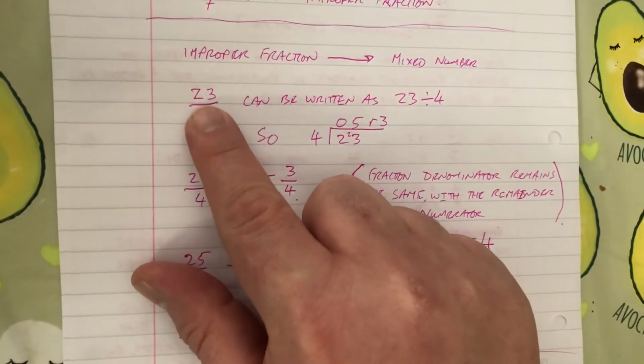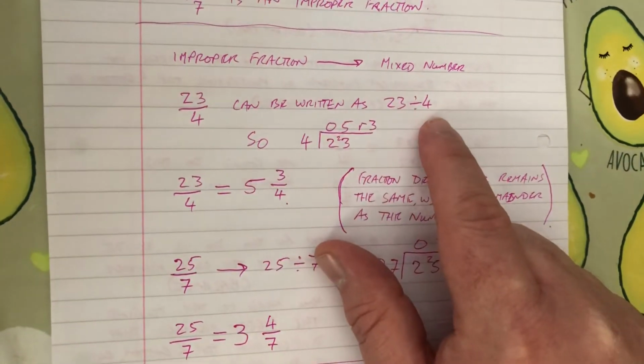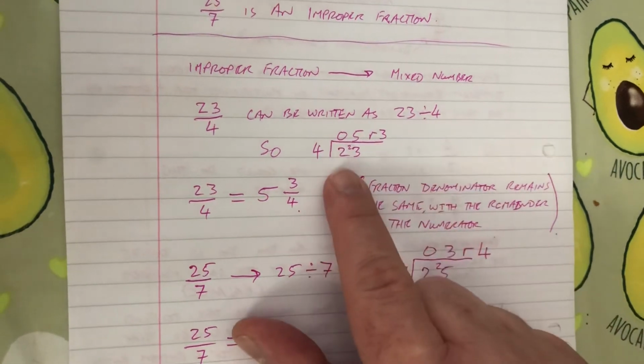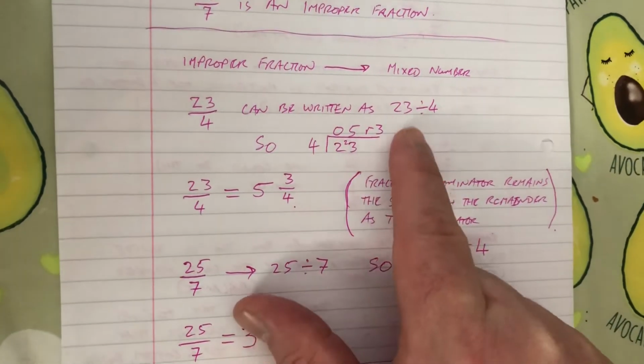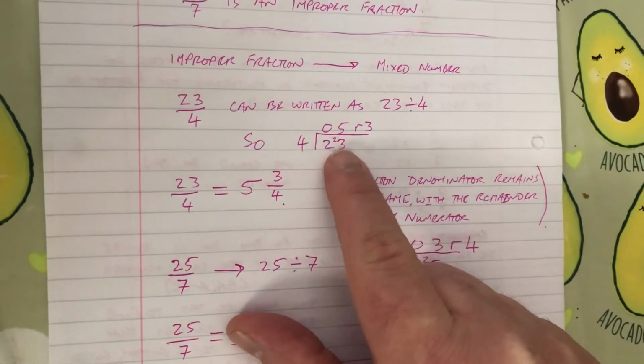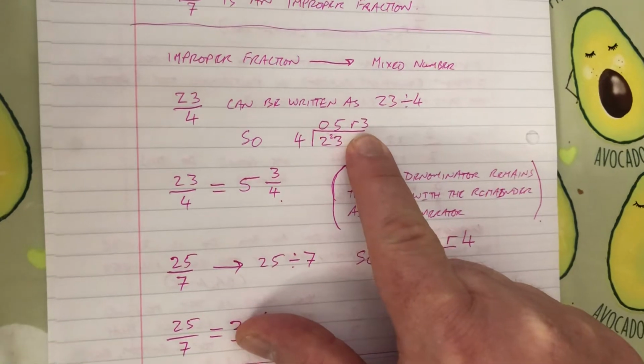So we'll start off with 23/4. Now 23/4 you can write as 23 divided by 4. So we can do a division sum, or you can do it in your head if you can work out how many 4s go into 23. So in this case, 4s into 23 goes exactly 5 with a remainder of 3.